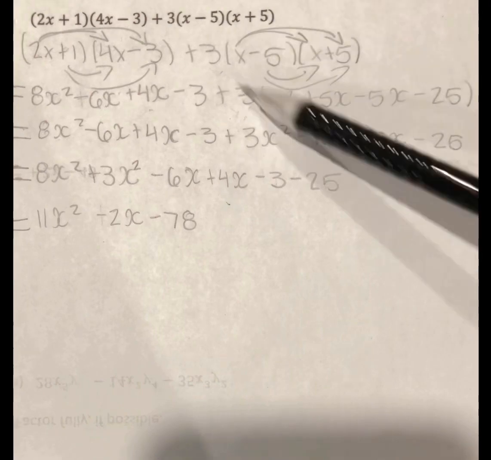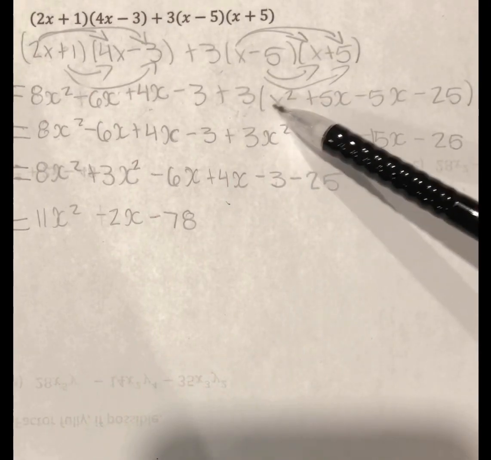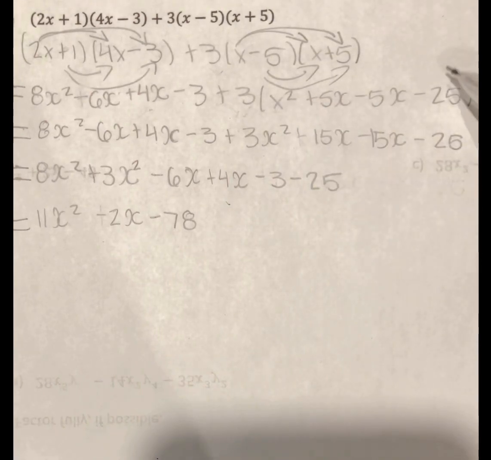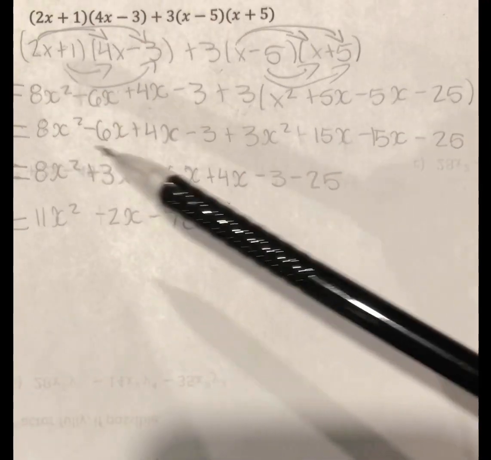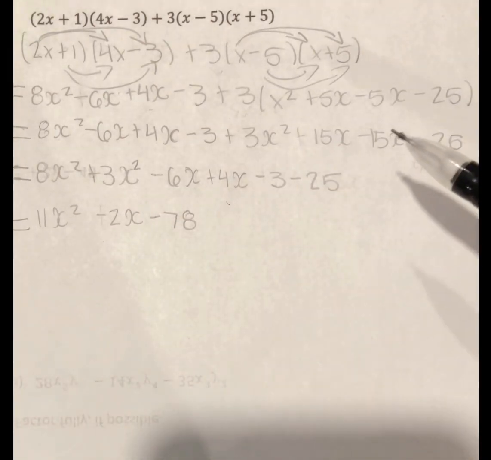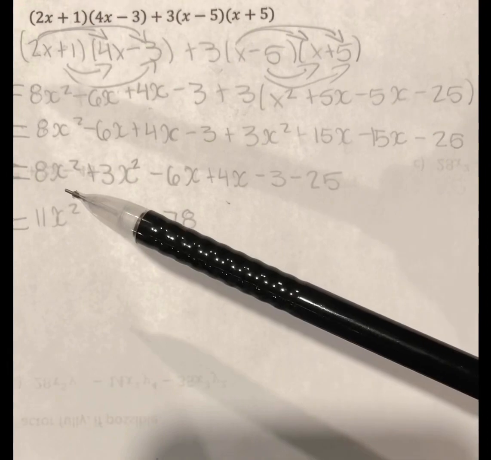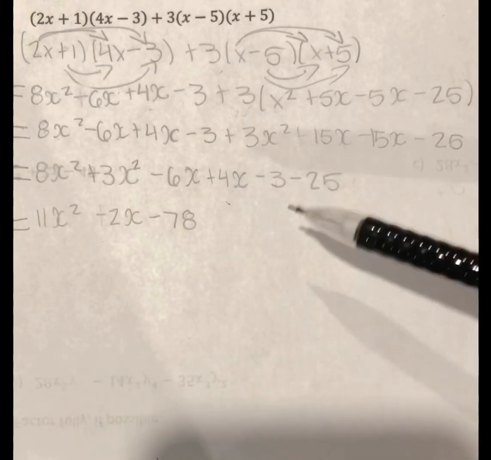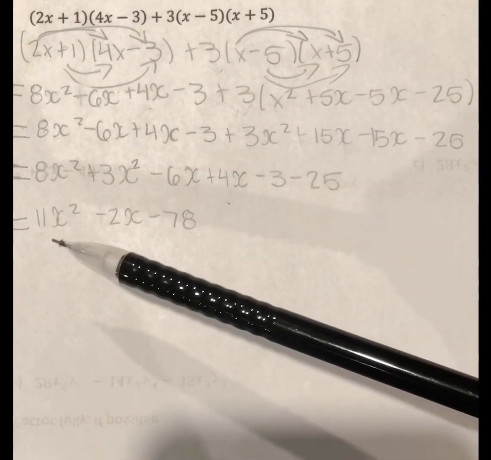From there, I used the 3 and distributed to all of these terms in the brackets. After the 3 was gone, I was left with this long equation. From there, I started to collect the like terms of x squared, x, and these other terms. This left me with my final equation.